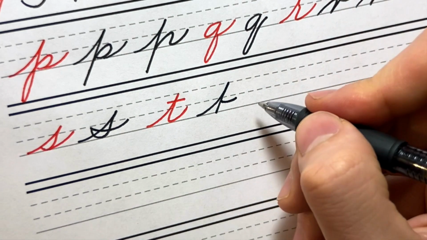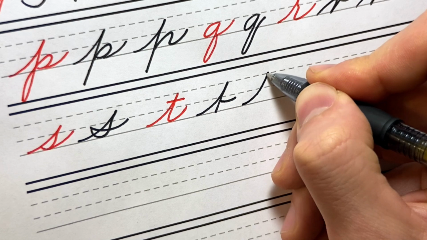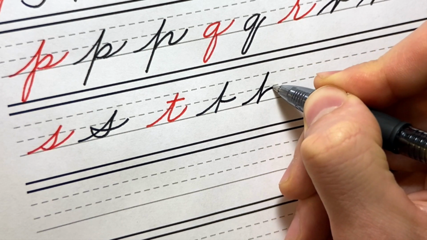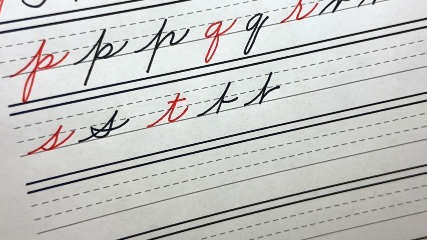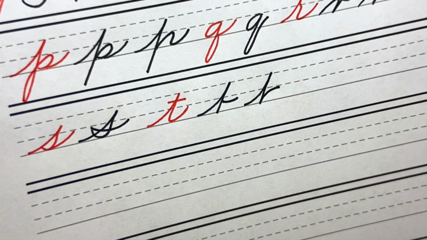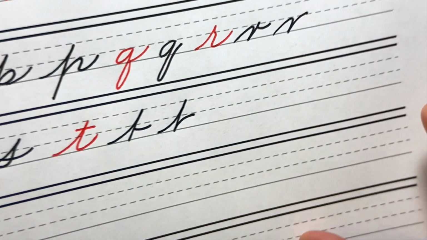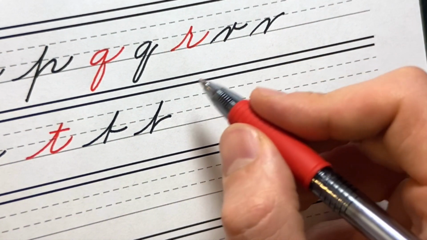Nice looking T, very readable. There's also the terminal T like this. It's not as readable, but it was very common in traditional American cursive to end. If you're ending a word with a T, end it like that. Just another option. It's all about options and what you like, what you prefer, and the style you're going for.